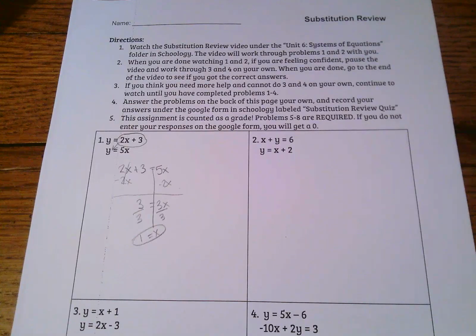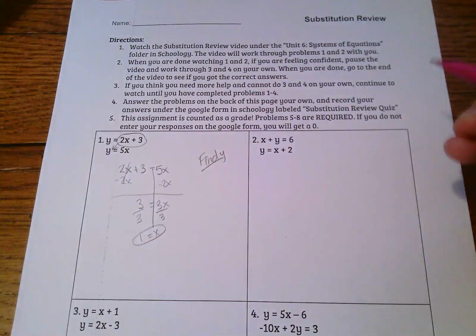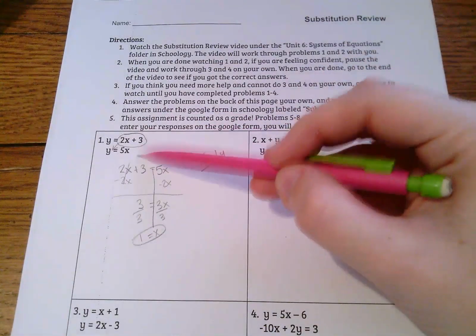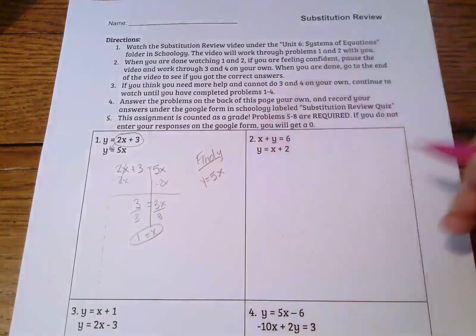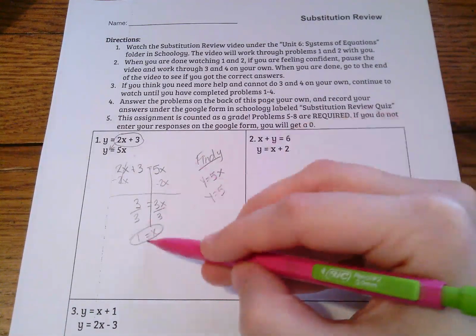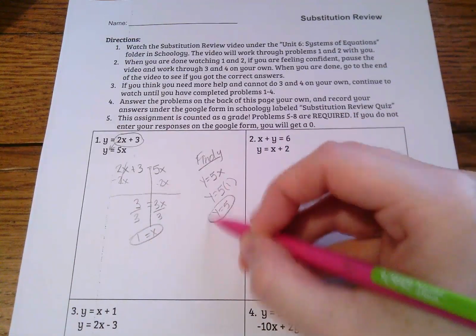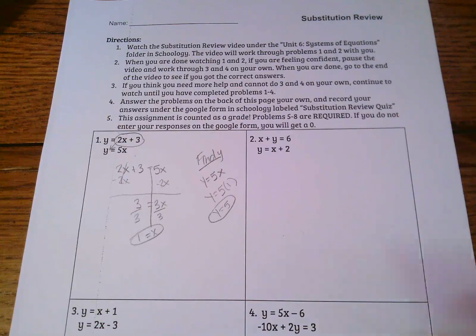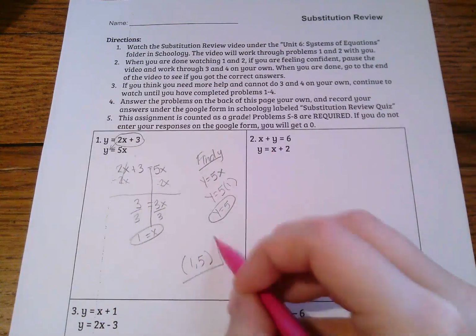Now that's fine and dandy, but that means it crosses at a point x comma y. So my job is to now find y. Over here, I'm going to write find y. You can pick which one of your equations you want to work with. I'm going to pick the second one because that one looks easier. So I have y equals 5x. Well, x is 1, so I'm going to plug in 1. 5 times 1 is just 5. Now that I have x equals 1 and y equals 5, I can write the ordered pair 1, 5. And that is my answer.